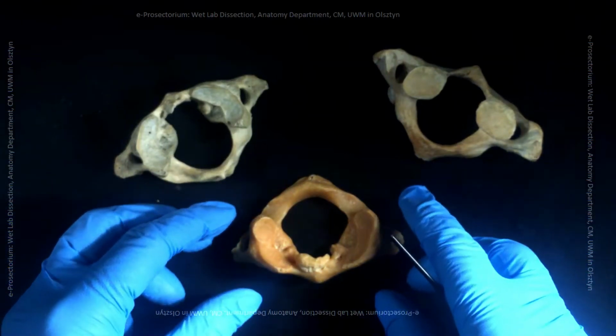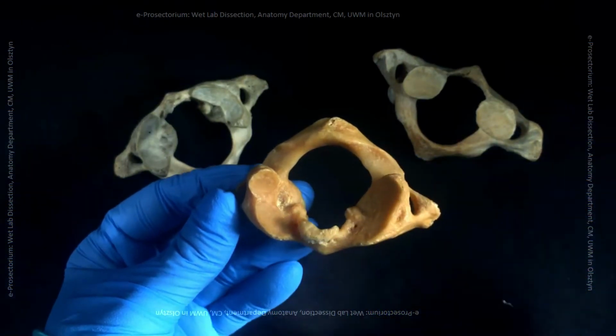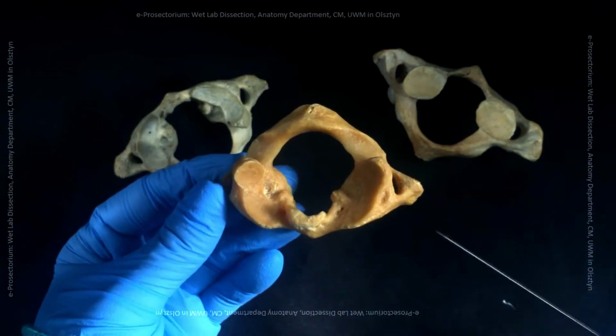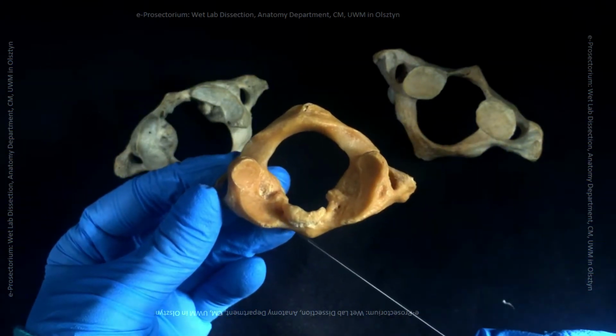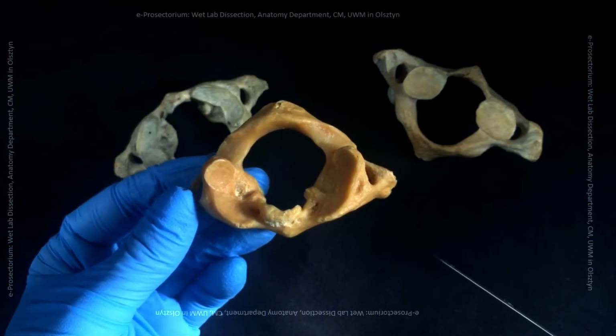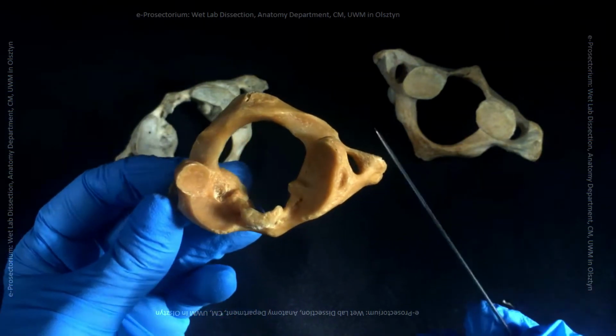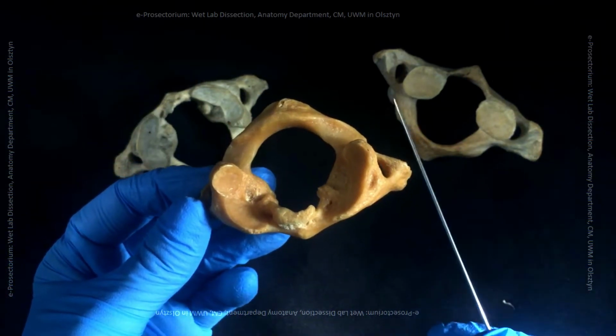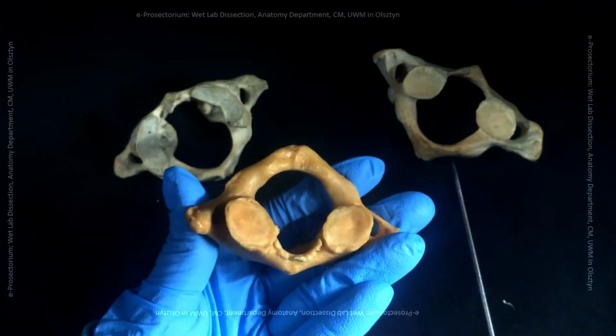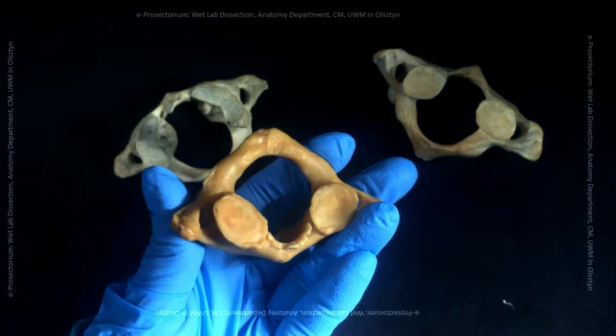Let's look at the cervical vertebrae. Here we have the atlas, C1. What's interesting about the atlas is that it has no vertebral body. Here we have the superior view and the inferior view.